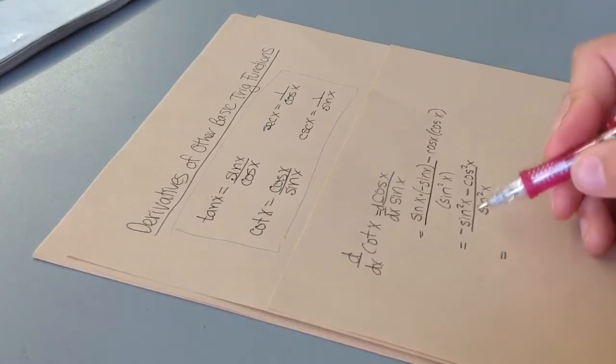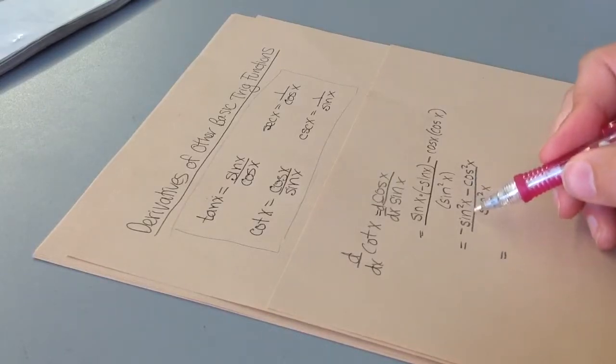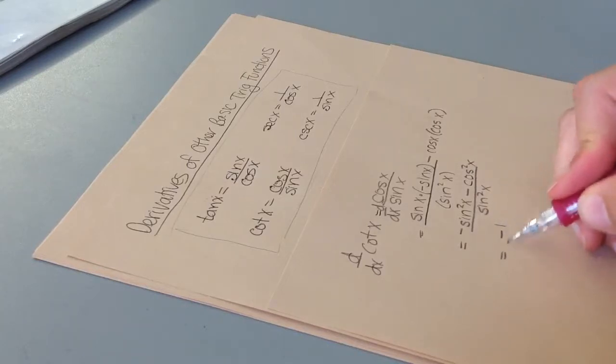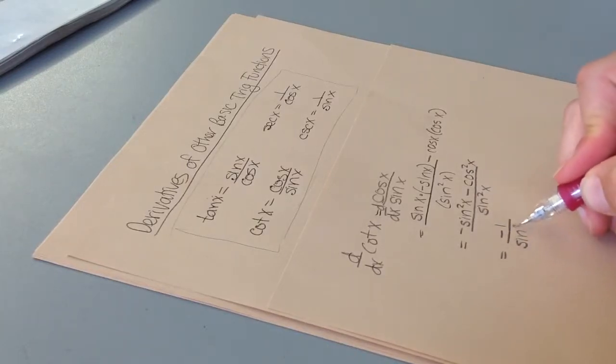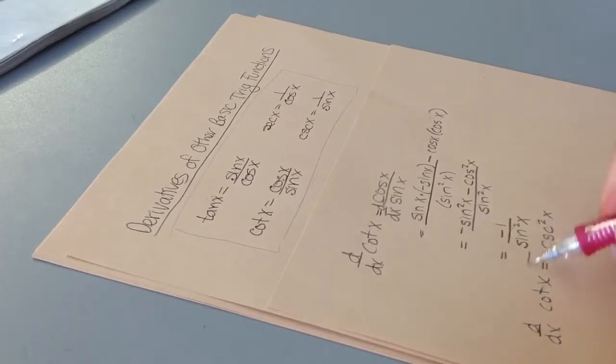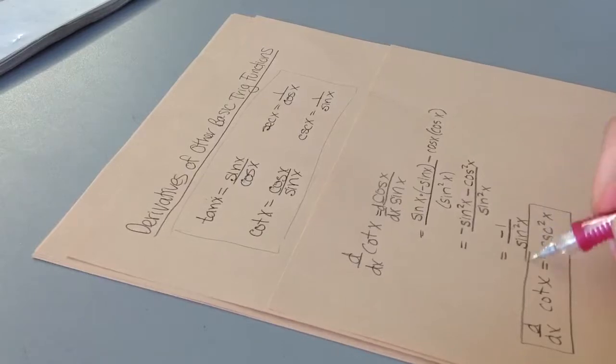If I factor out a negative, sine squared plus cosine squared of x would be 1. So this is going to be negative 1 over sine squared of x, and negative 1 over sine squared is equal to negative cosecant squared of x. So that gives us that the derivative of the cotangent of x is equal to negative cosecant squared of x.